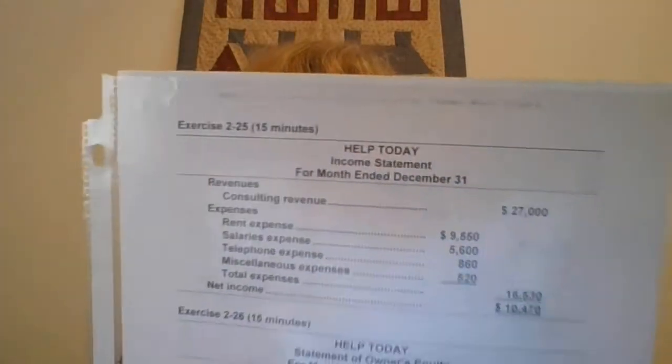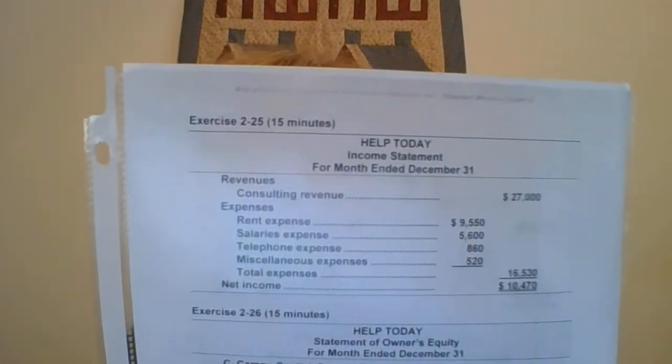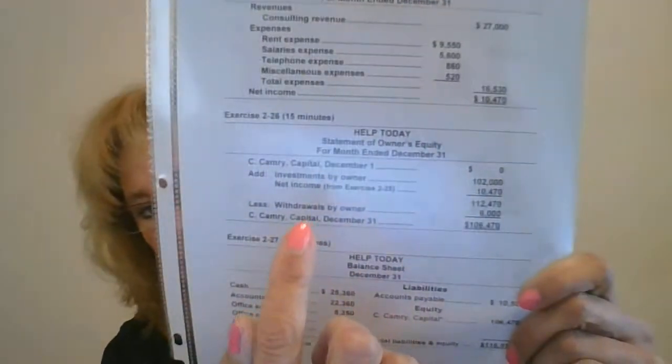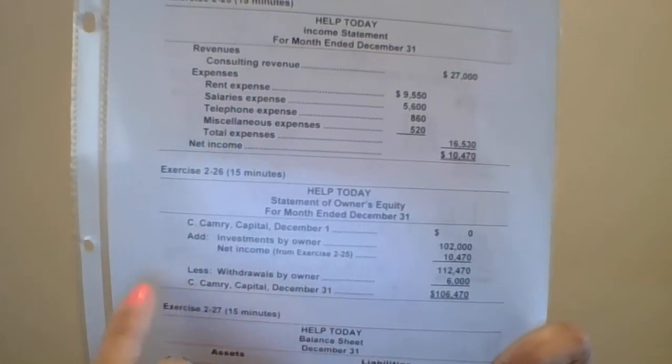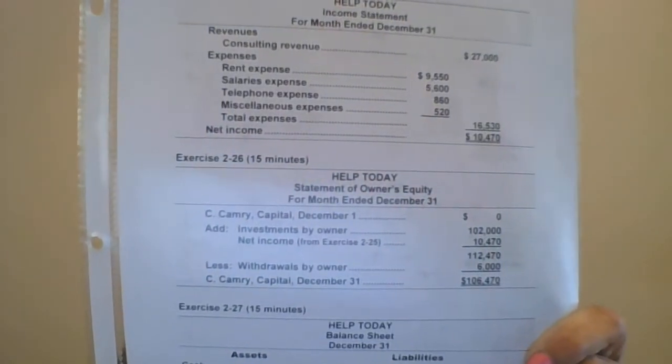So a couple things to remember with this. Your income statement is only revenue and expenses. It tells the company, did we make money or did we lose money? So it's only revenue and only expenses. For your statement of owner's equity, you're only going to use investments, profit, and withdrawals. That's the only thing that's on that statement of owner's equity.